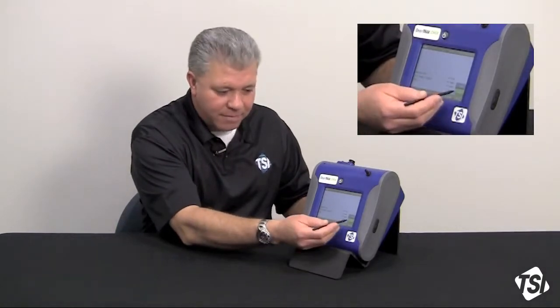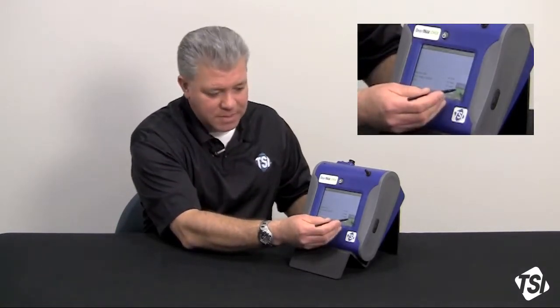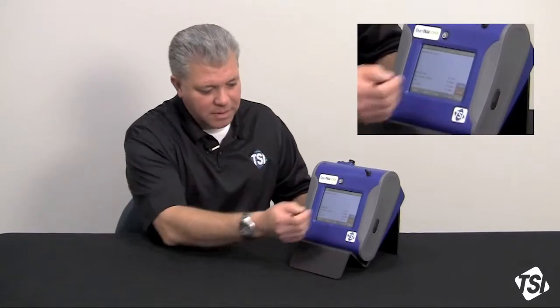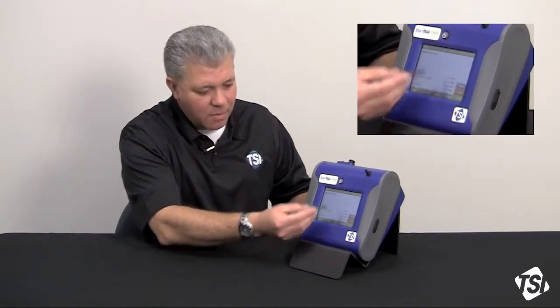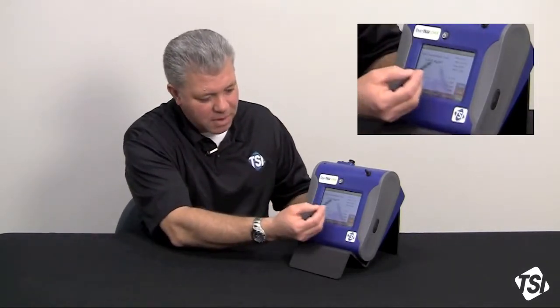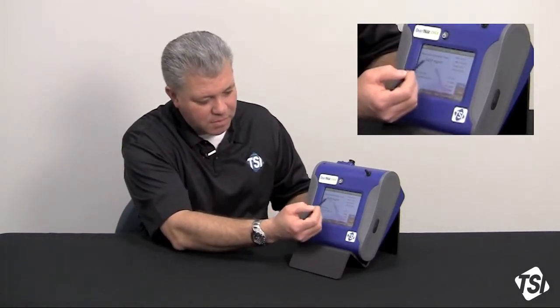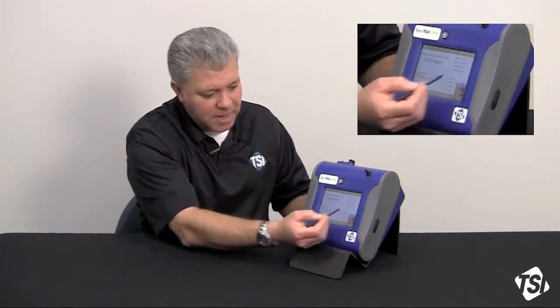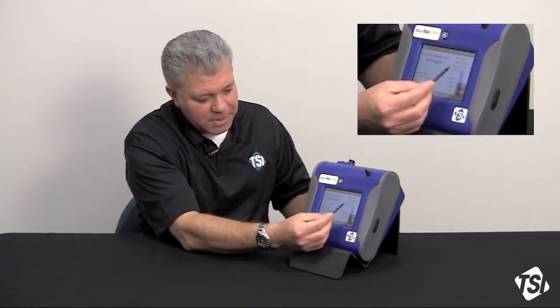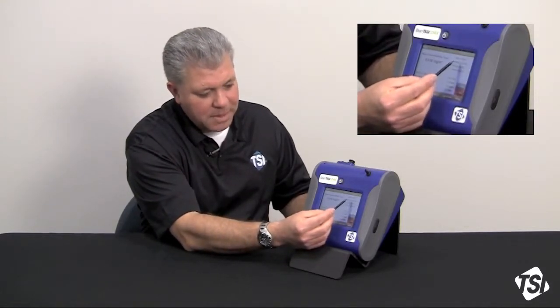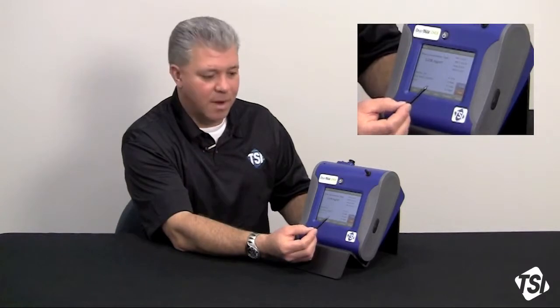I'm going to start off by starting a survey sample, touching the green start button. Now we're in survey mode. The instrument is starting to take data. We can see that we have a total concentration over here, and on the right hand side of the screen is PM10, respirable, PM2.5, and PM1.